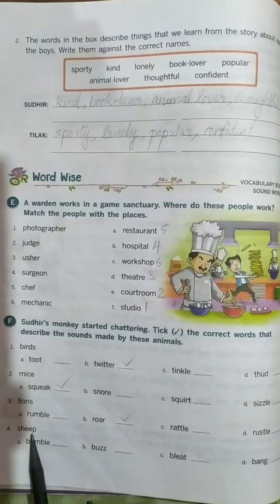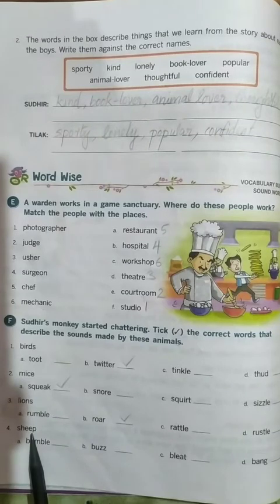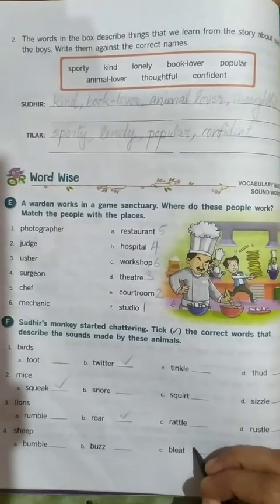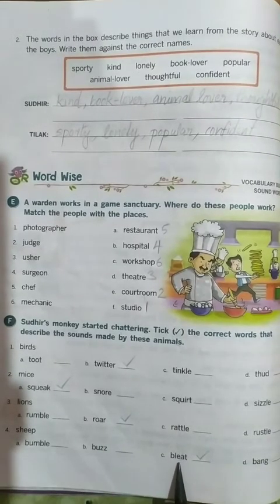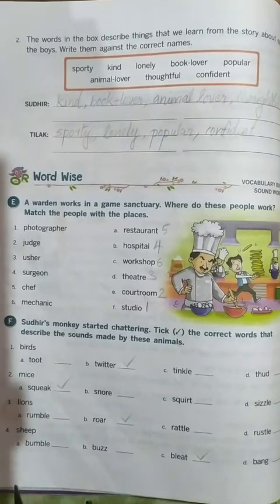Then sheep. The sound produced by sheep can be denoted using the word bleat. The word bleat refers to the sound produced by sheep and goat.